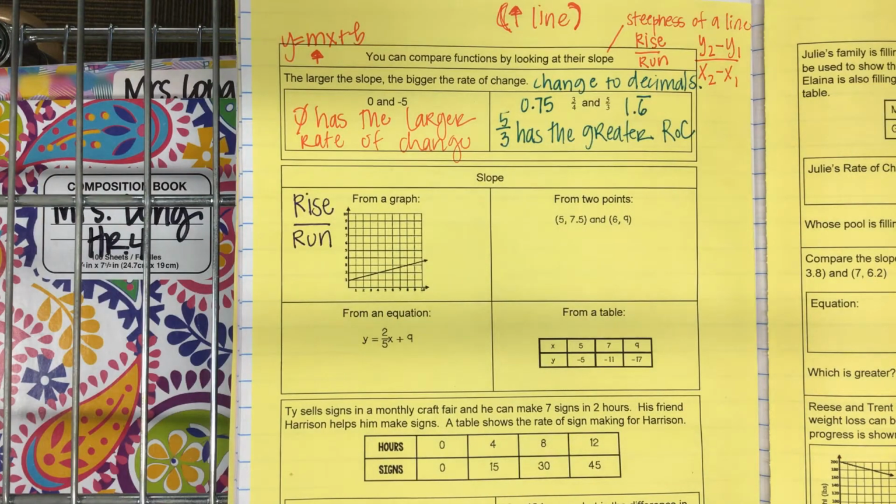How do I find slope from a graph? I know it's rise over run, but what does rise over run mean? Where do I start? Where does the X value go, and the Y value? What does it look like? So turn back to page 31.